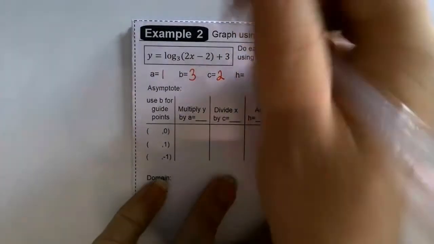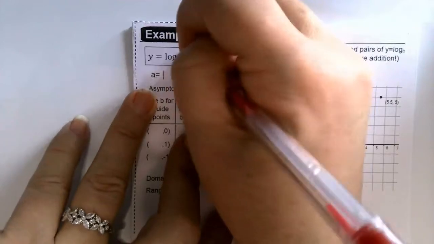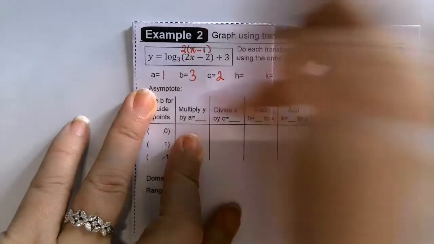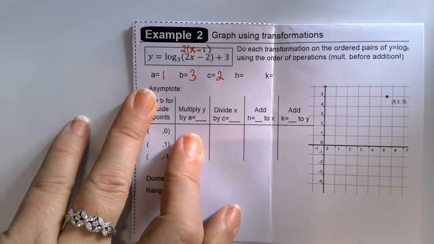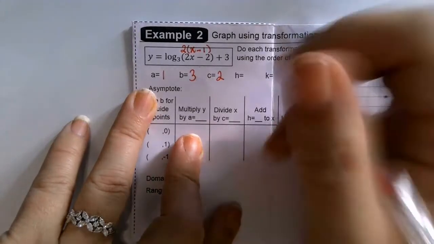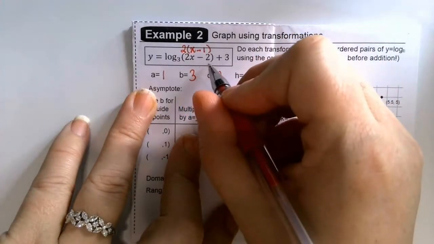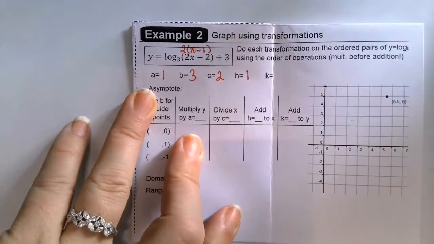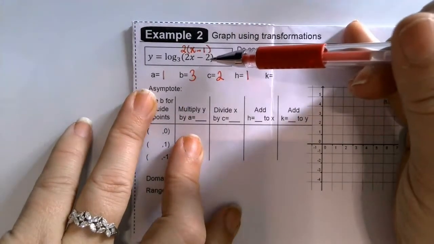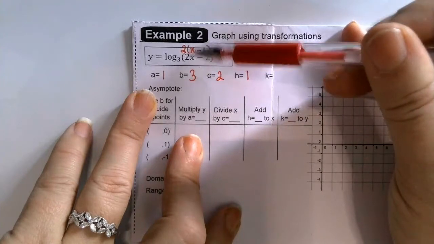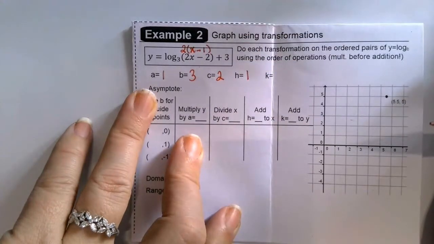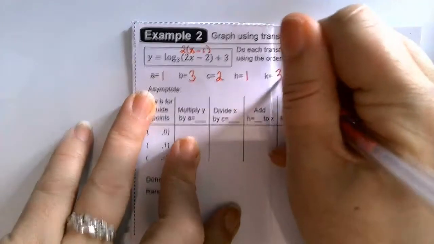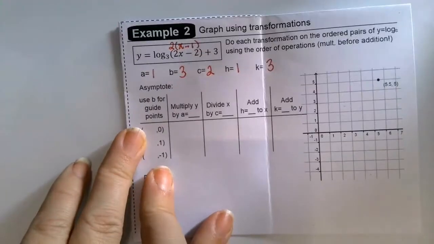So I'm going to factor this 2 to the front, and that'll leave me with an x minus 1 on the inside. So now I can see that my h is not a 2, my h is actually a 1, right? I have to take that c value and factor it to the front to find the h. Then the k is the constant at the end, which is a positive 3.